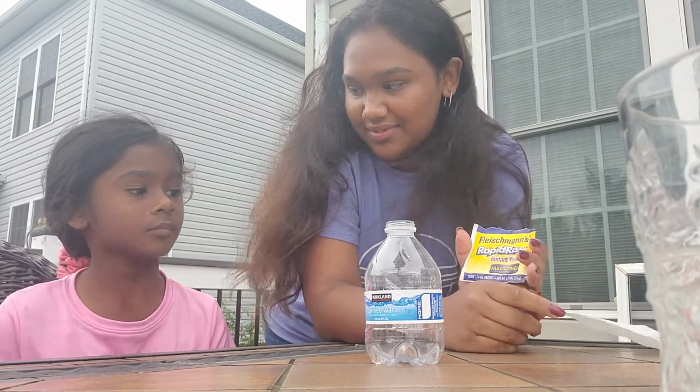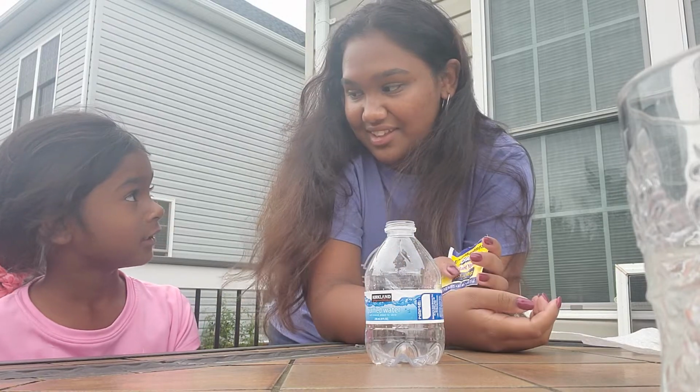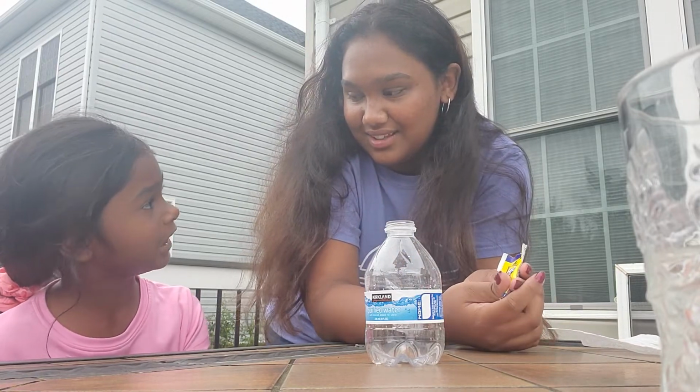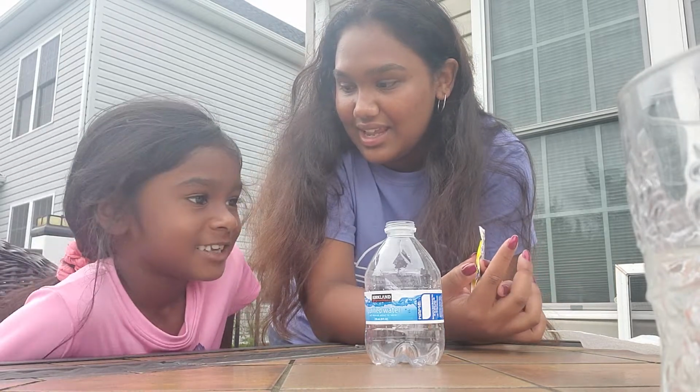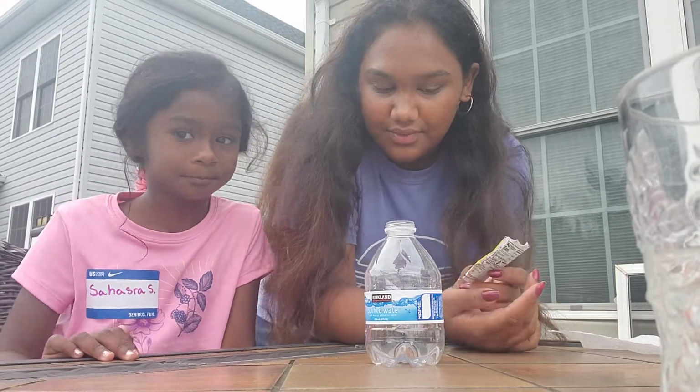Okay, so guess what? It's actually living. It's living. You know how? It's a plant. No, it's a microorganism. So it's like us, right? But it's really, really small, right?